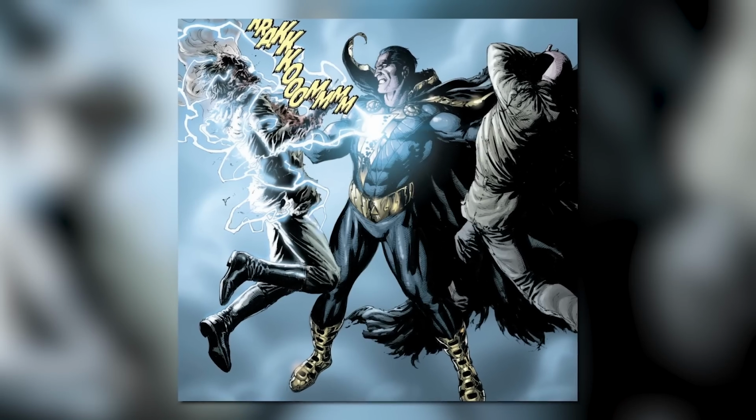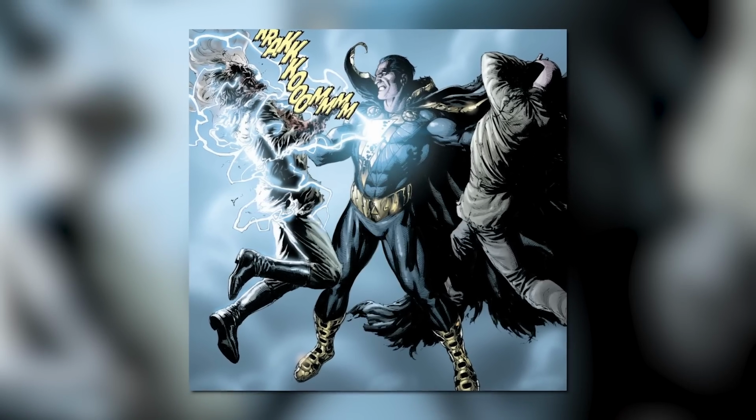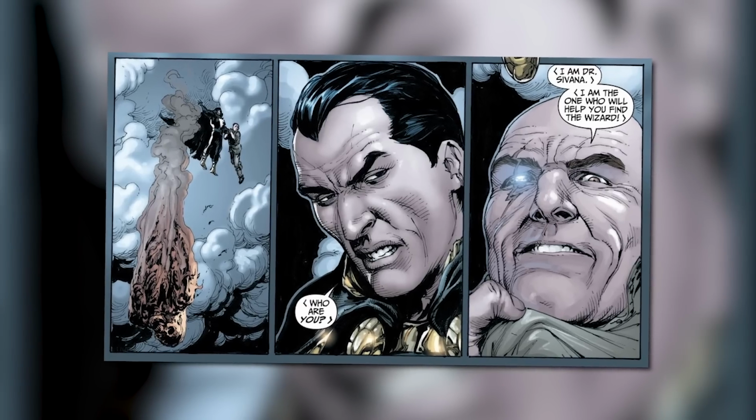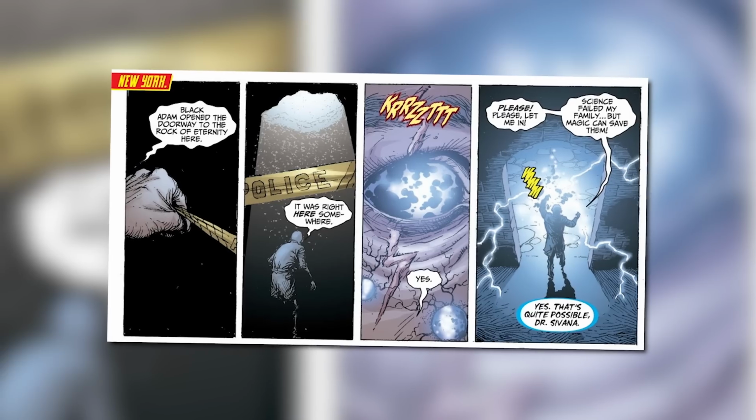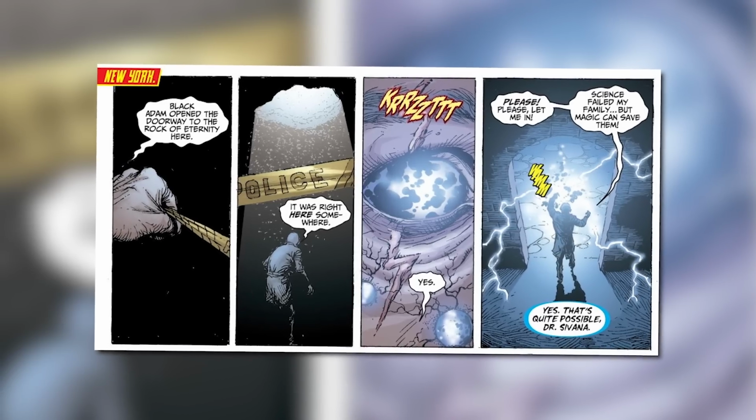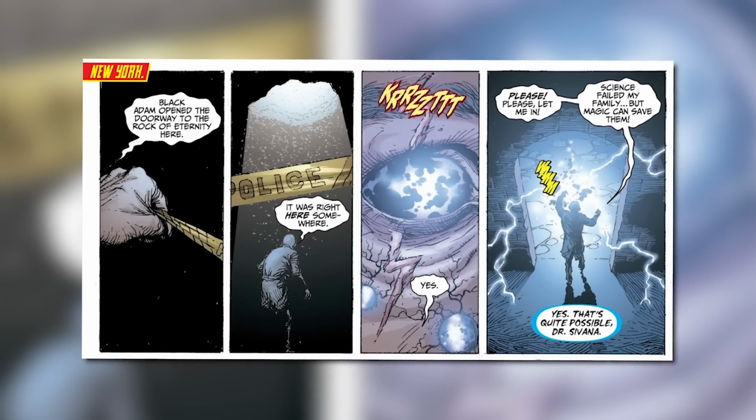Black Adam starts yelling, "Where is the wizard?" and kills one of Sivana's men. And when Black Adam asks who Sivana is, he replies, "I am the one who will help you find the wizard." After Sivana helps him find the wizard and his new champion, he goes back to the Rock of Eternity, where he pleads for the magical forces to let him in and says magic can save his family.